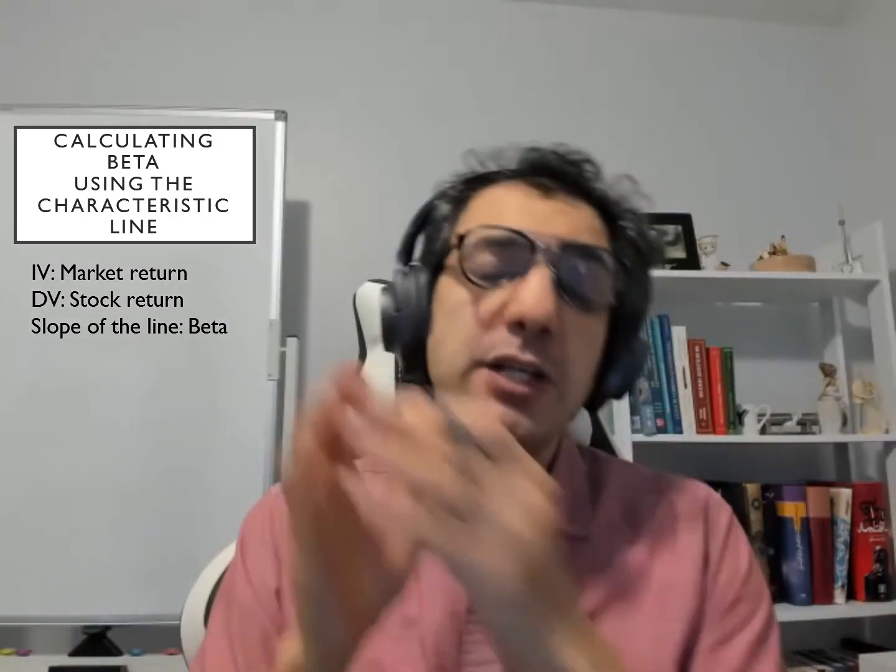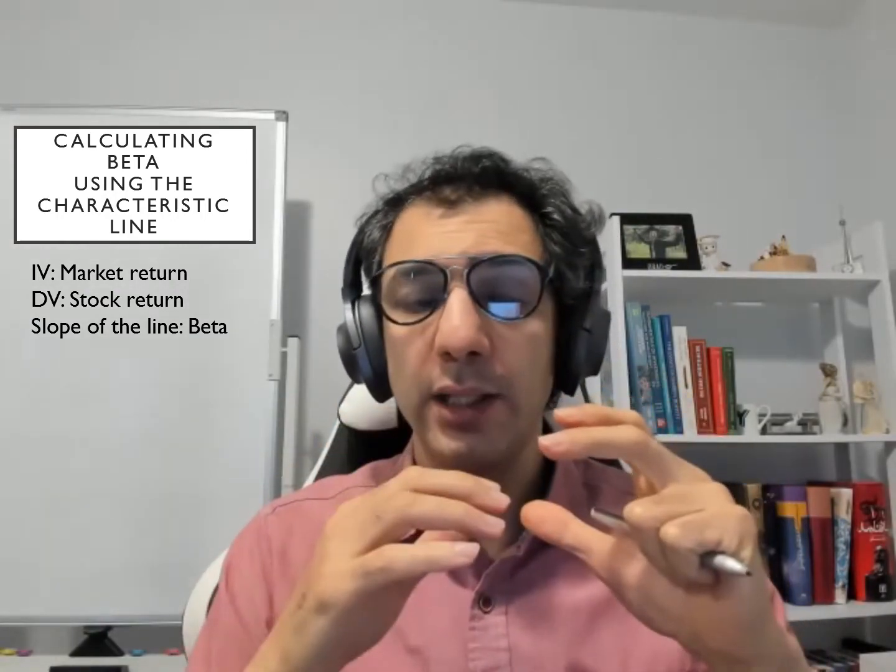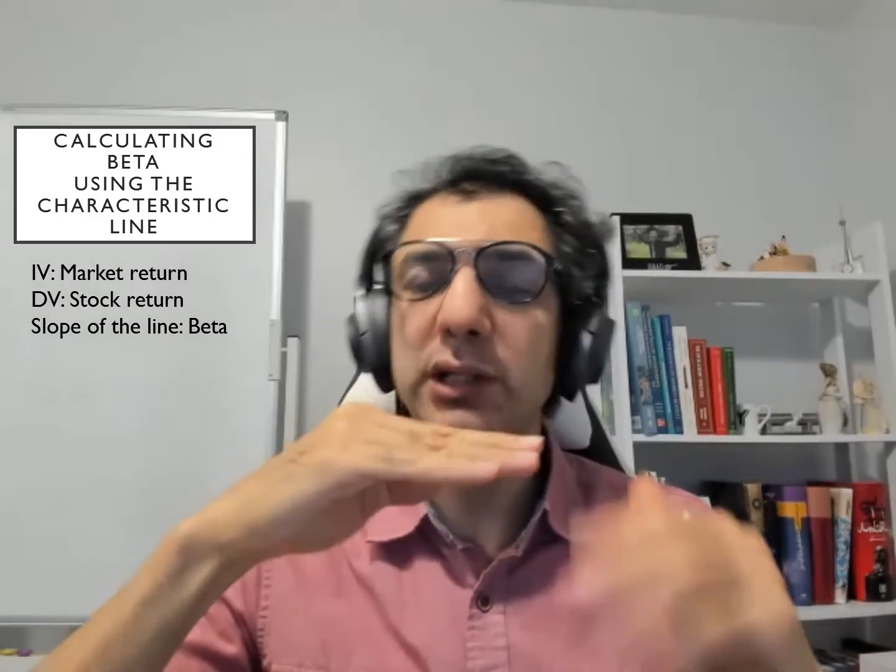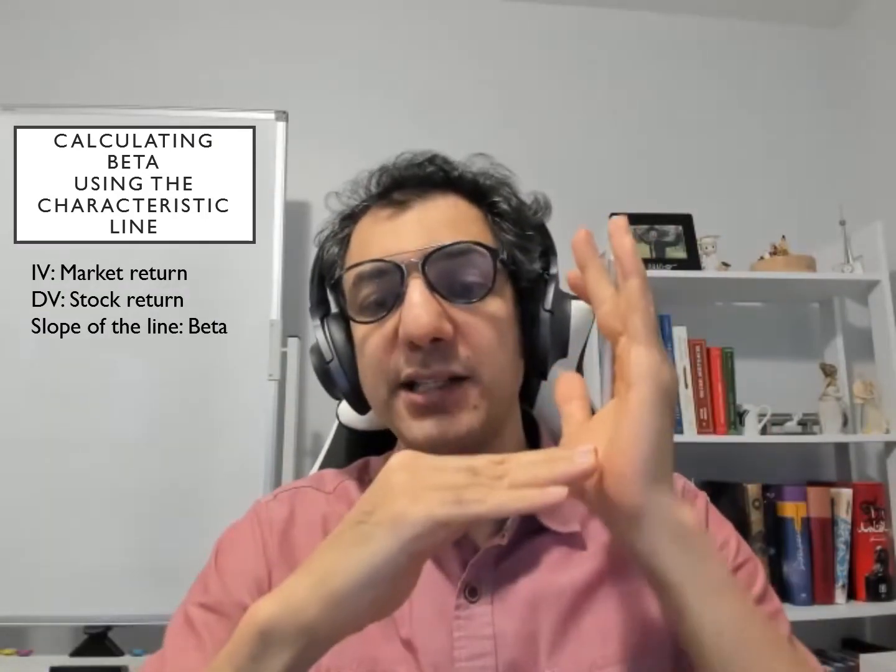The second approach to estimate the beta is using the characteristic line. What is the characteristic line? It shows the relationship between the market return and the stock return. If you look at the two dimensions, the horizontal axis is your market return, the independent variable, and the vertical axis, the dependent variable, is your stock return.